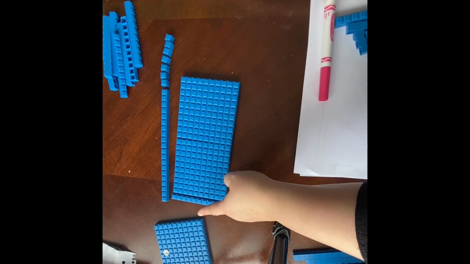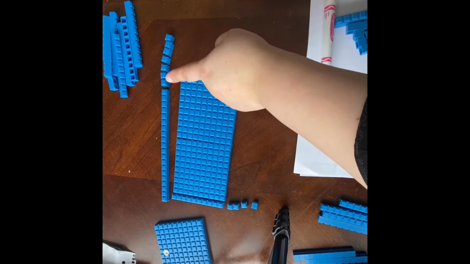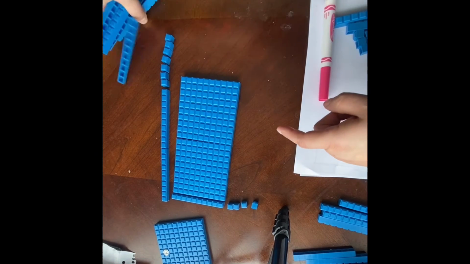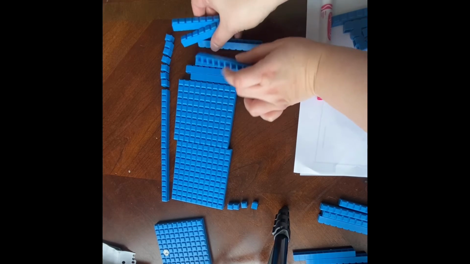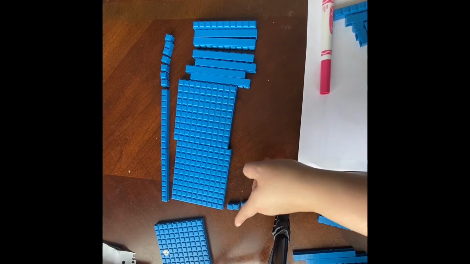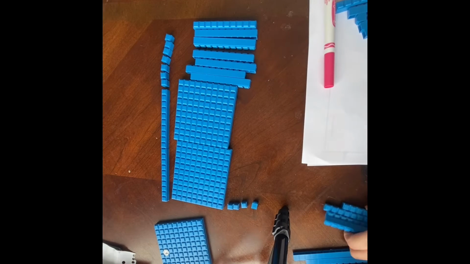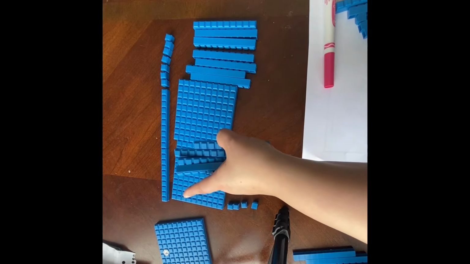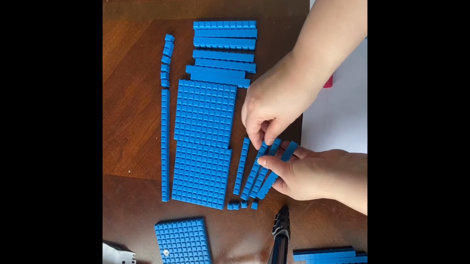Then I'm multiplying 10 by 1s, so 10 multiplied by 7 units will give us 70 represented with 7 rods.